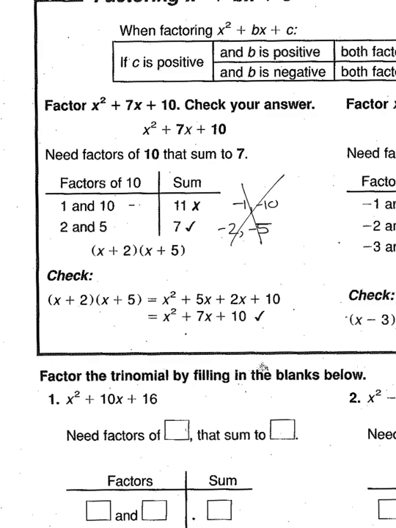Now, if I look at my factors, 1 and 10 add up to give me 11, 2 and 5 add up to give me 7. So then I would use these two factors, 2 and 5, right? Because those add up to give me my B value, 7. So the way you would write this is x plus 2 times x plus 5. In a sense, you're splitting this x squared into an x and an x, and then you've got x plus 2 and x plus 5, which is what we found previously.